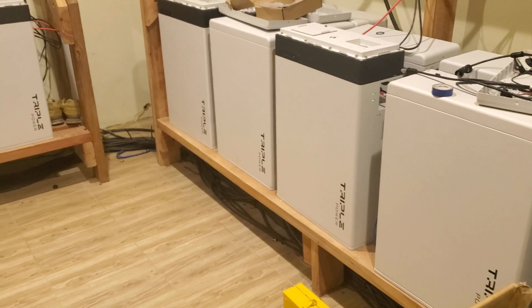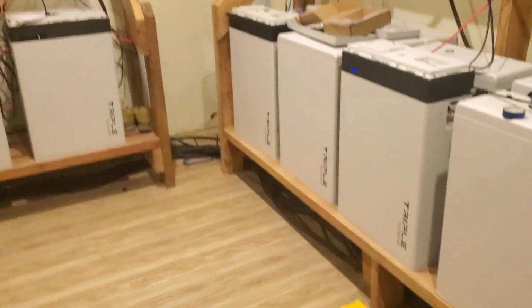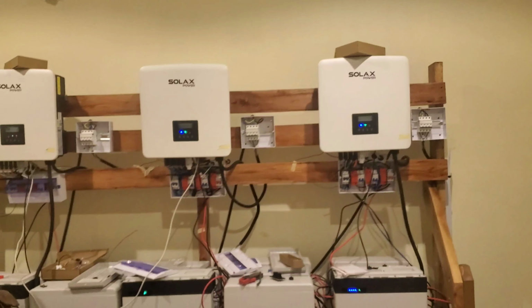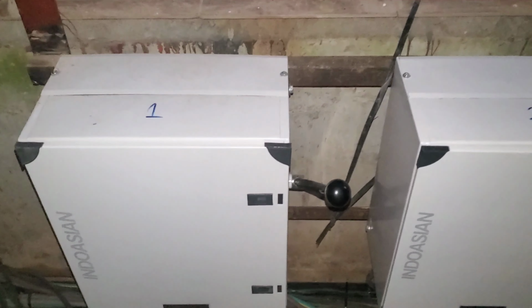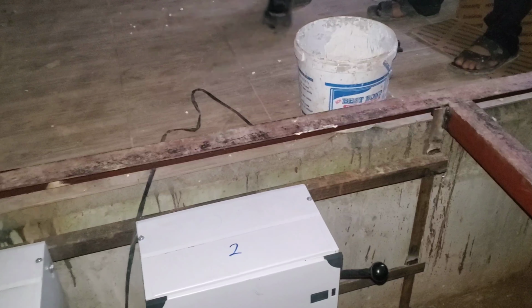Let me take you to where the changeover is. Now what we're waiting for, once they resolve that issue, is to start sending power to the hotel to test. Engineer Shagun, good evening. This is where our changeovers are. So there are 200 amps, right? Yes, sir. 200 amp changeovers.